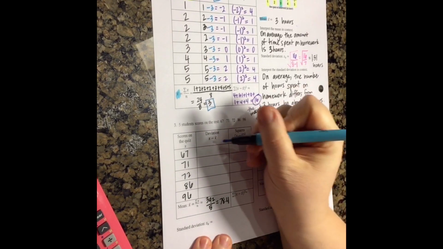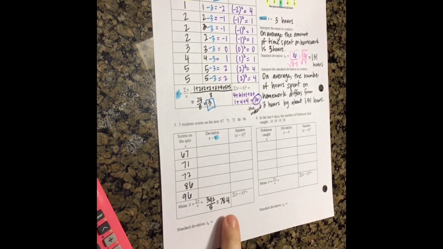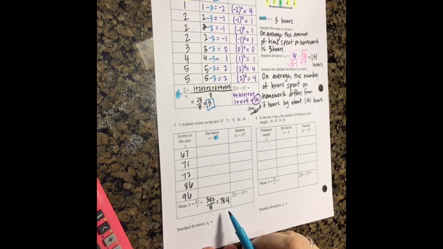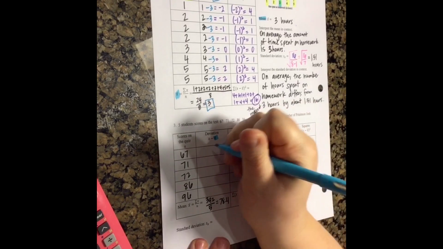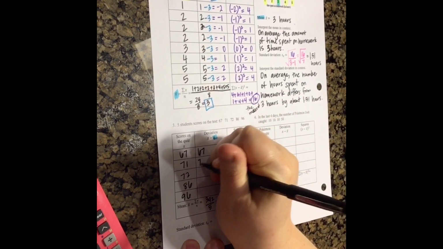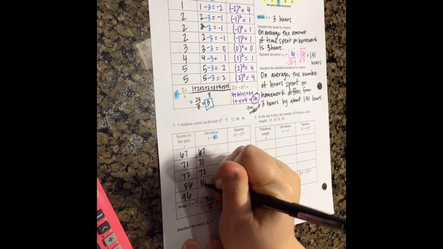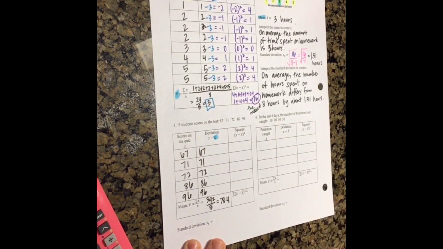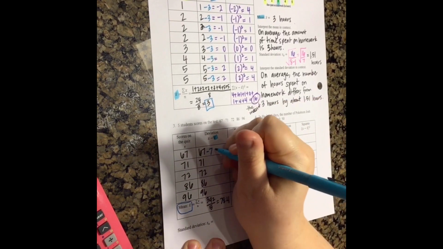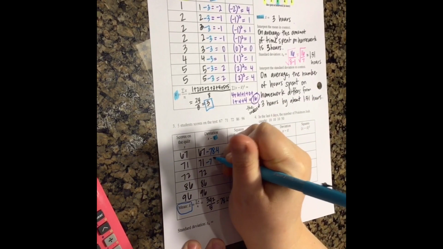So now each one of these numbers, you're going to subtract from them that 78.4. So if you go through again, 67, 71, 72, 86, 96, and we subtract off our mean, which was 78.4.